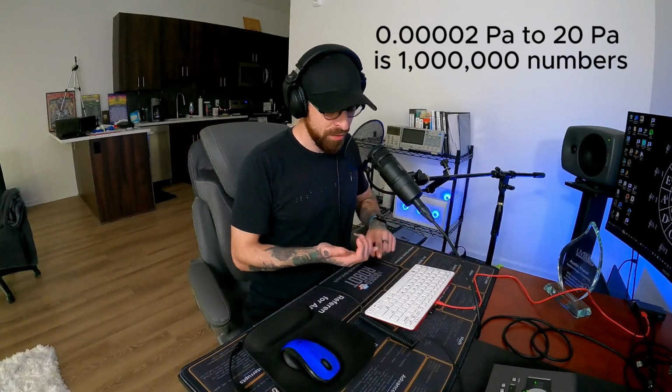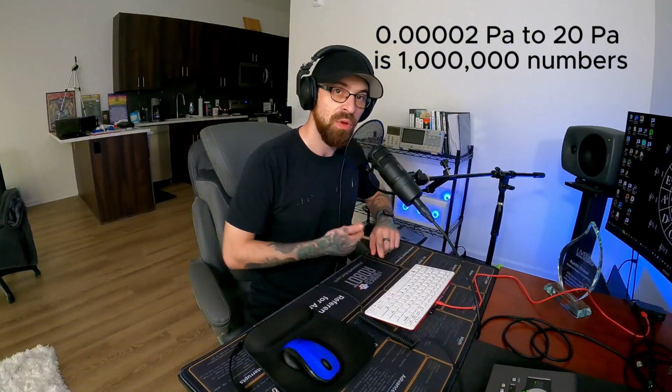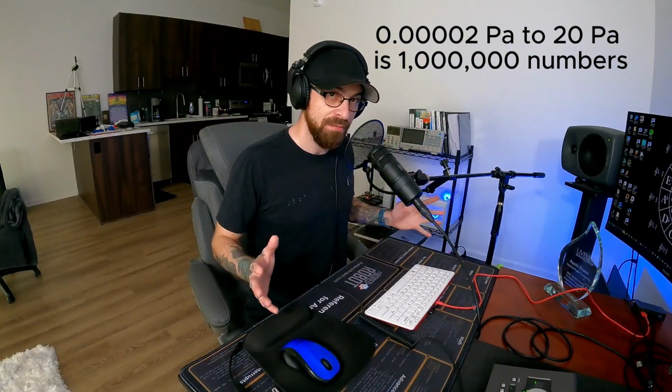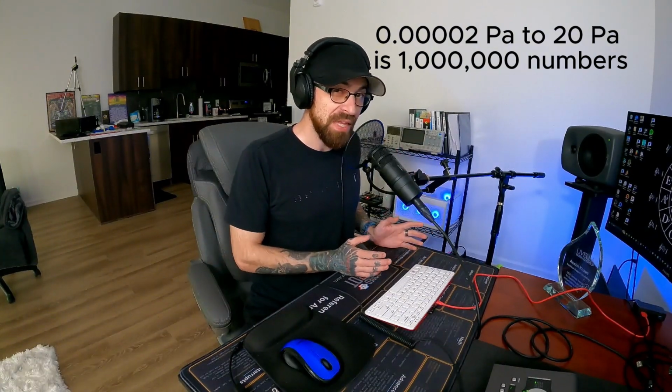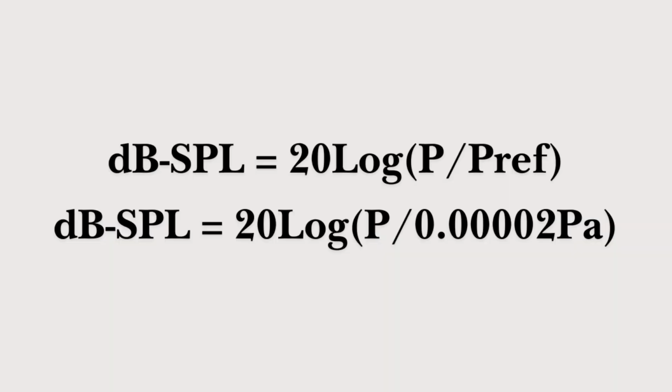So if you noticed, we went from 0.00002 all the way up to 20. That's actually a million. So instead of having a measurement system of 1 to 1 million, this is where the decibel comes in. The decibel is a logarithmic equation that both reduces the distance between the threshold of human hearing and the threshold of pain, and it gives us easier numbers to use.